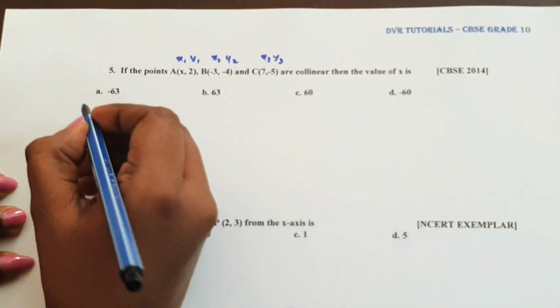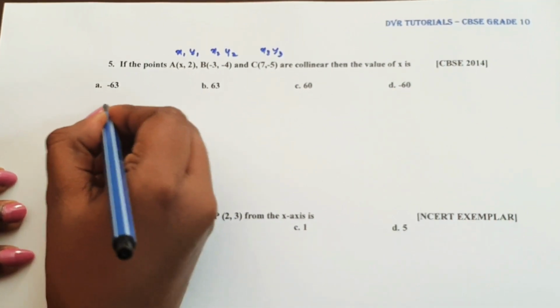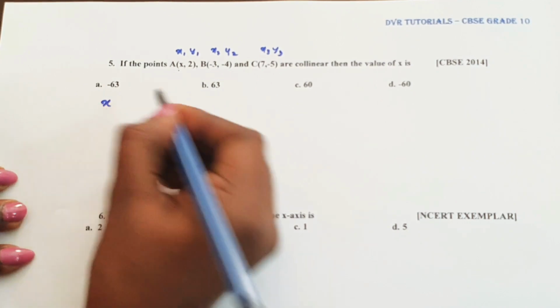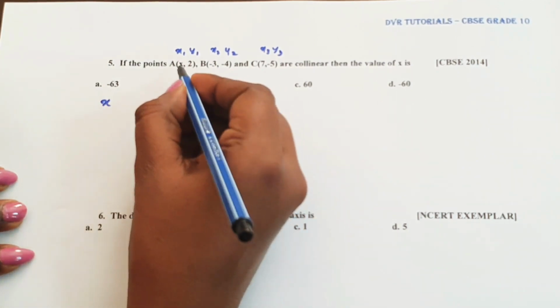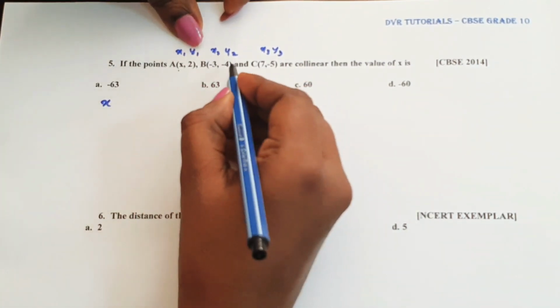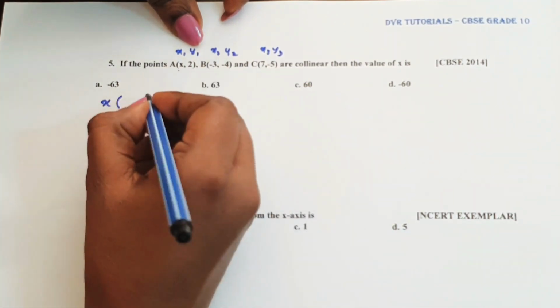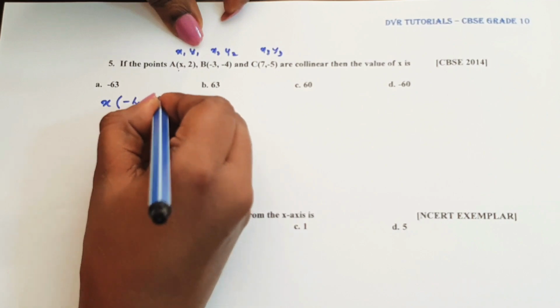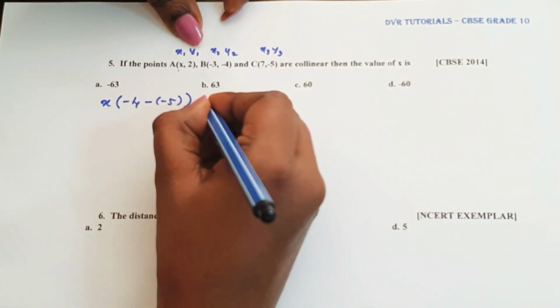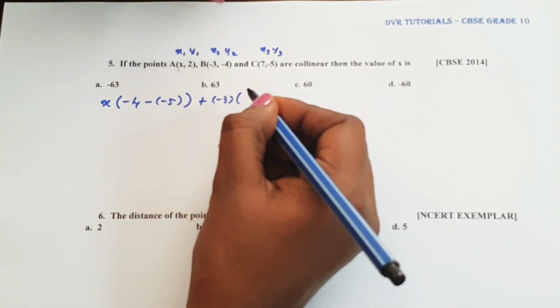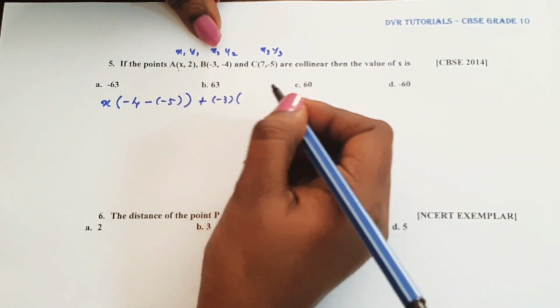So excluding the half, I'm just writing the area formula, what is left: x1 into, instead of x1 it is x. When I take 1, the remaining values will be 2 and 3. So x1 into y2 minus y3, so minus 4 minus 5, plus x2. What is my x2? x2 into, when I take 2, the cycle after 2 is 3 and 1.